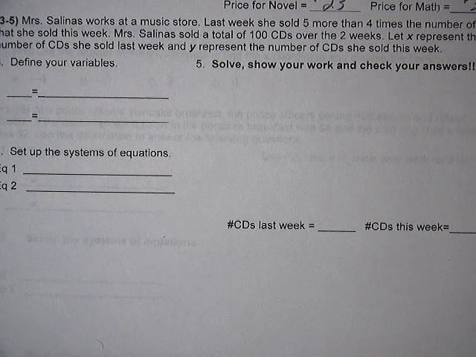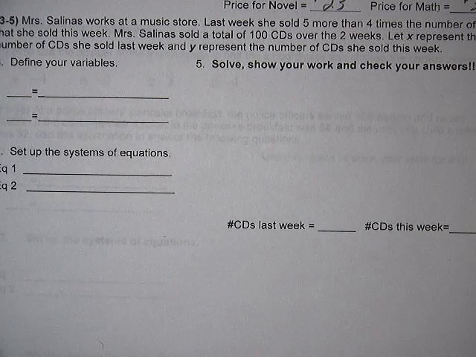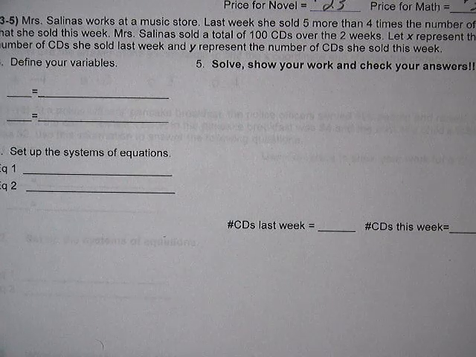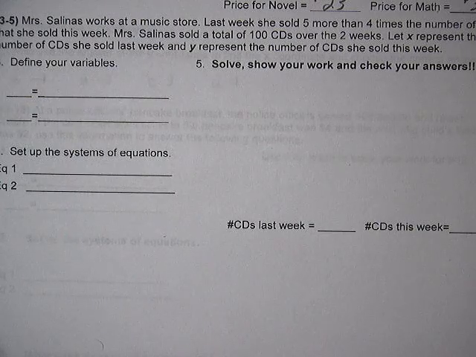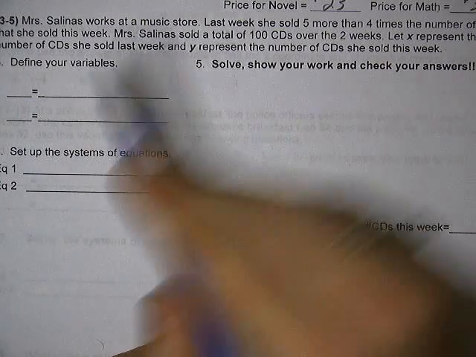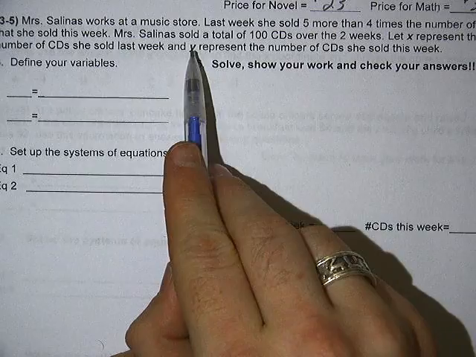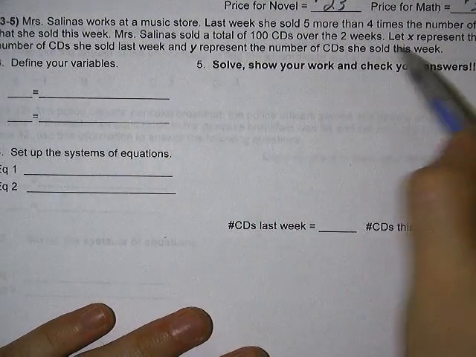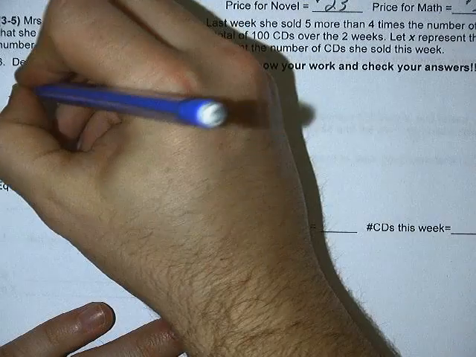All right, Tigers, let's go ahead and work on numbers 3 through 5. Now, once again, when I have a word problem, I like to jump right to the last sentence, read that question, and see what it's asking me to do. Let X represent the number of CDs sold last week, and Y represent the number of CDs she sold this week. Hey, I can already look at that and do number 3. I can go ahead and define my variables.